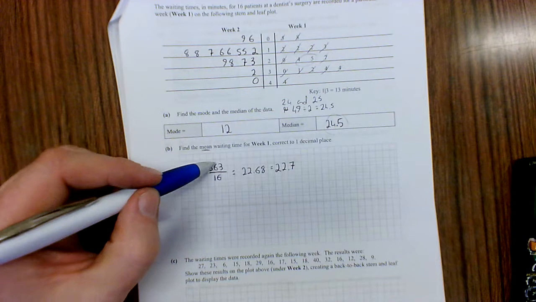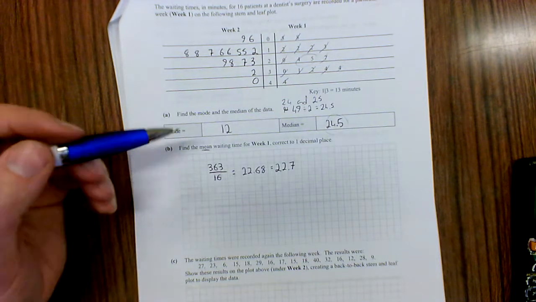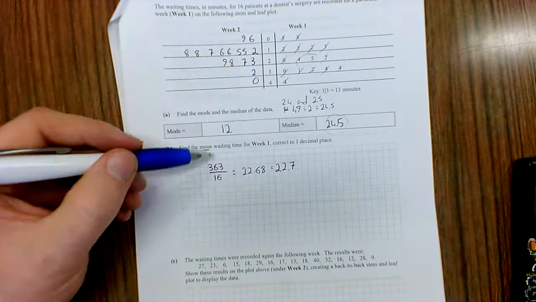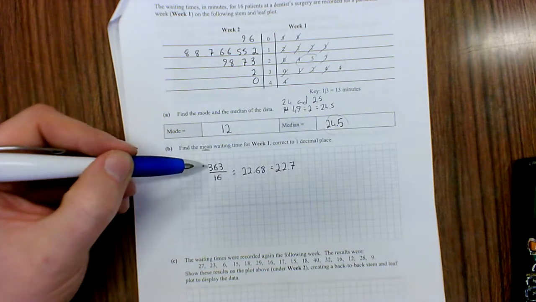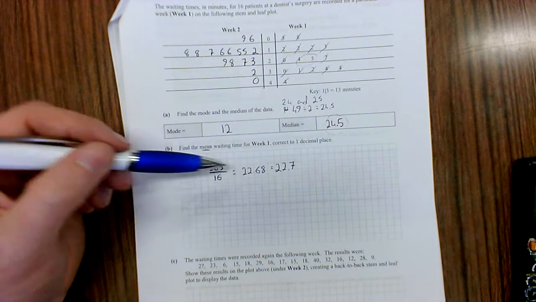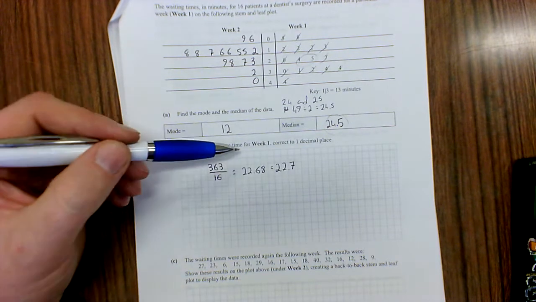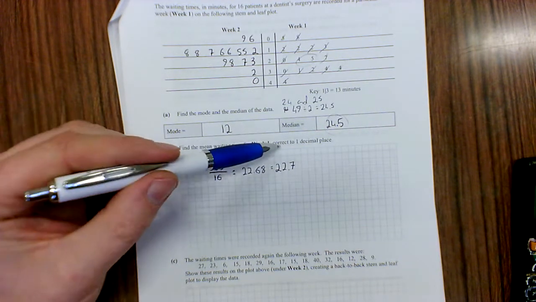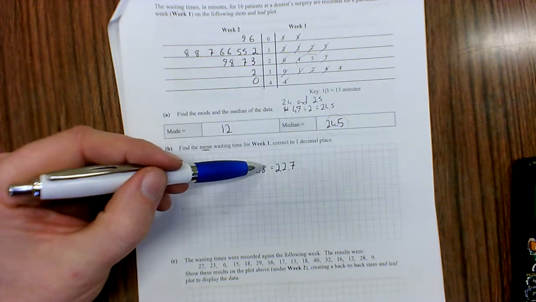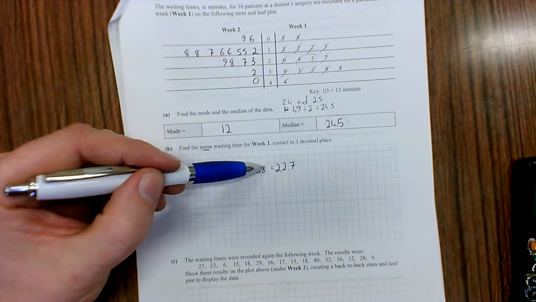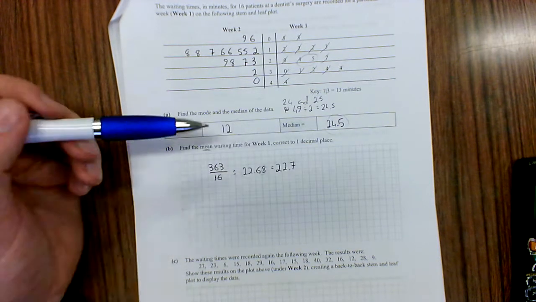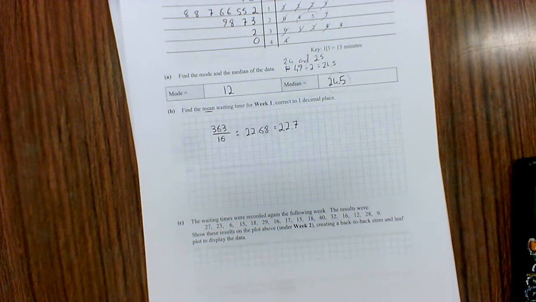Okay? The next one then is we're asked for the mean. So in the mean, we add up all the numbers and divide by the number of numbers. So I add 5 and 8 and 12 and 12 and 12 and 13, etc. And I got 363. And there's 16 numbers here. So I divided it by that and I got 22.68. But read the question, because you will lose marks for this. Correct to 1 decimal place. So it's not 22.6 because 8 is greater than 4, and anything greater than 4 will make it jump up. So it's 22.7.